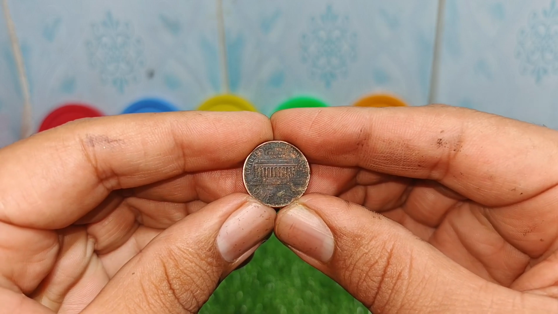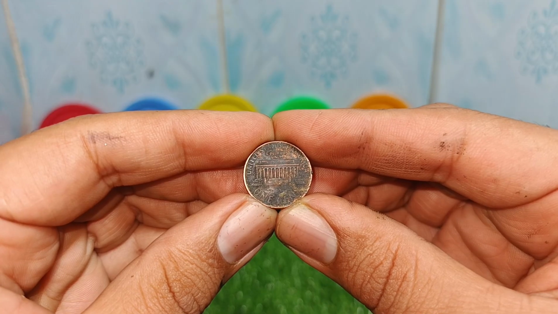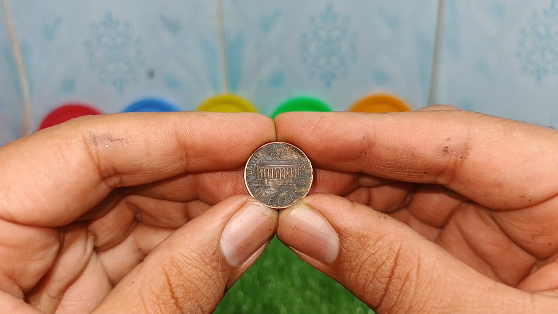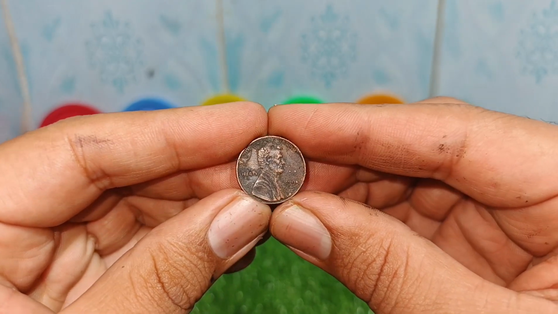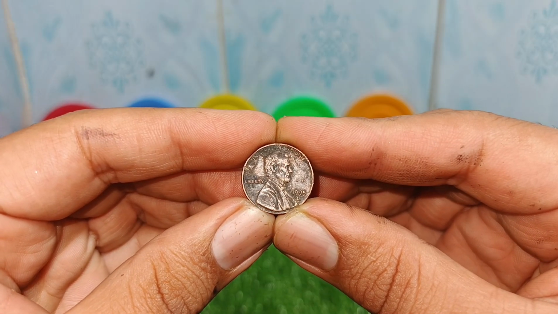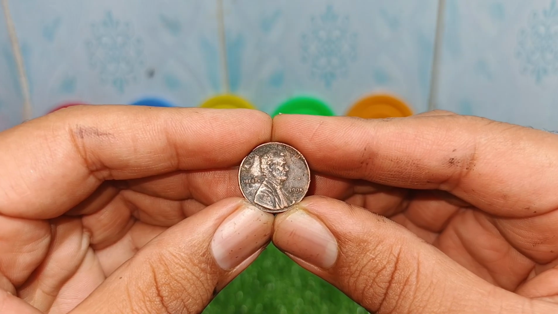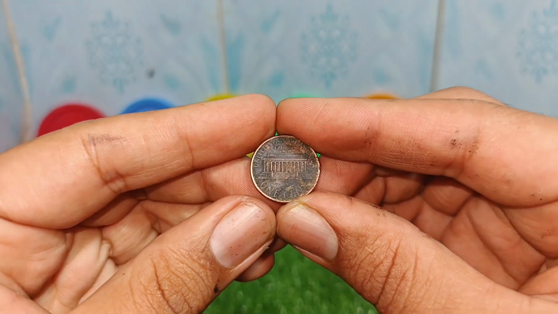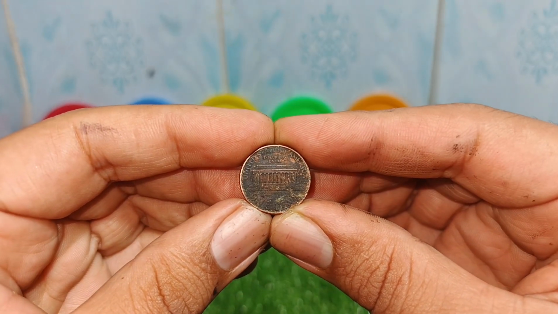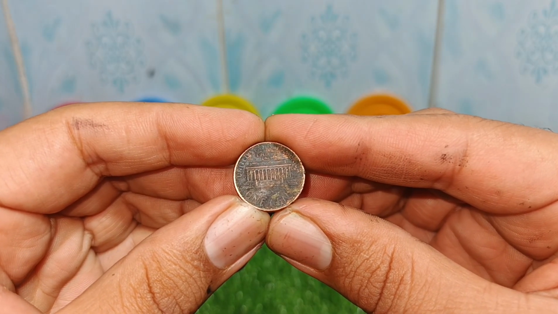Mint changed the metal. Your 1995 cent is 97.5% zinc core, 2.5% copper plating. This is why these coins corrode faster than older pure copper ones. 5. Mintage. In 1995, over 6.6 billion cents were produced. This makes it a common date. 6. Value. Normal circulated value, 1 cent to 10 cents. Uncirculated or MS grade, $1 to $20, depending on condition.